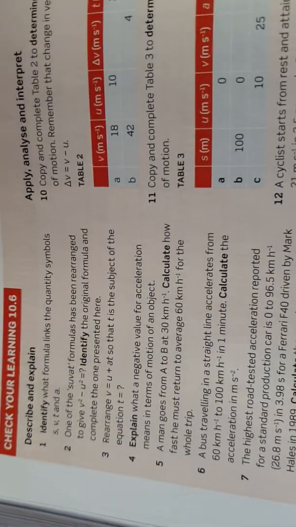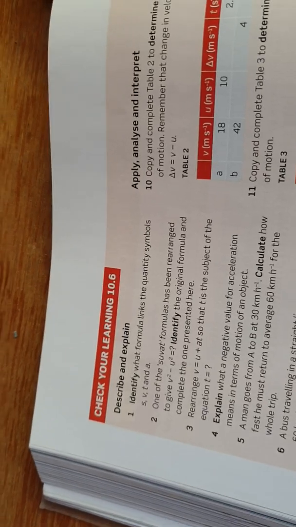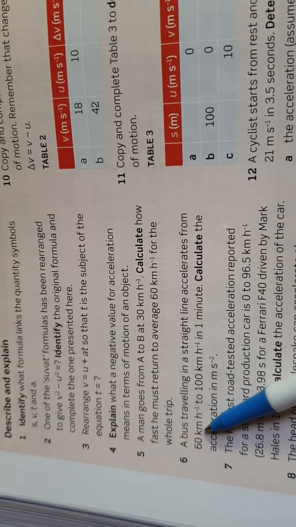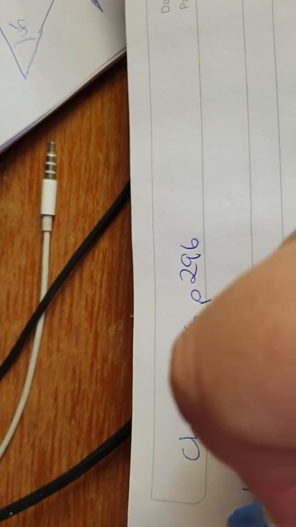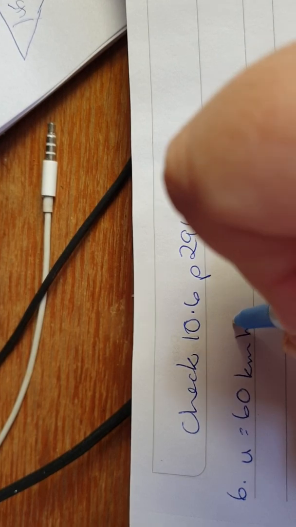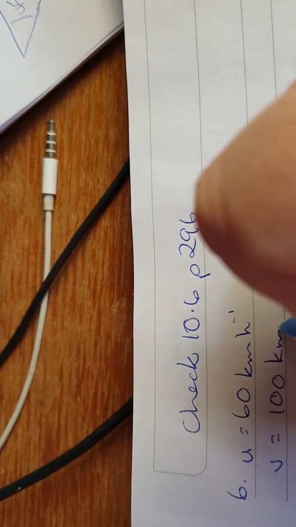Righto, so this is Check Your Learning 10.6, page 296. What information is given to us in the question? A bus is travelling in a straight line, accelerates from 60 to 100 kilometres an hour. So I've got an initial velocity of 60 kilometres per hour and a final velocity of 100 kilometres per hour. And I have a time of 1 minute.